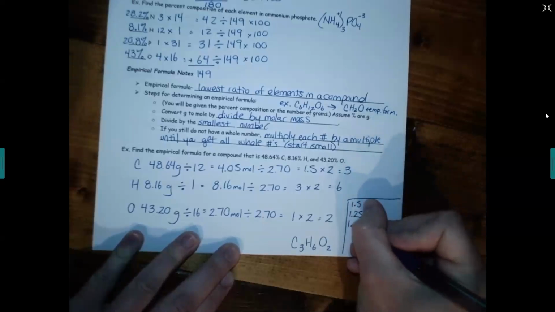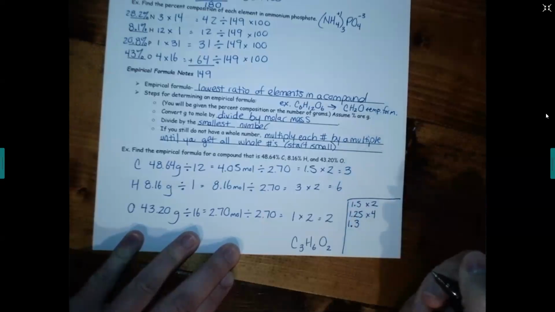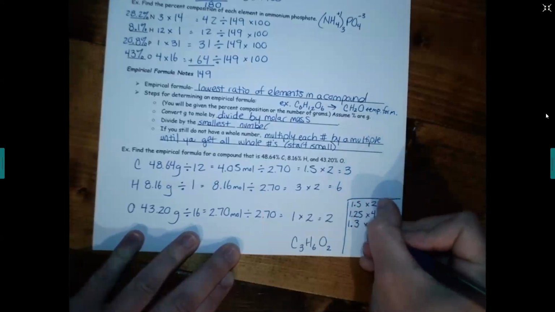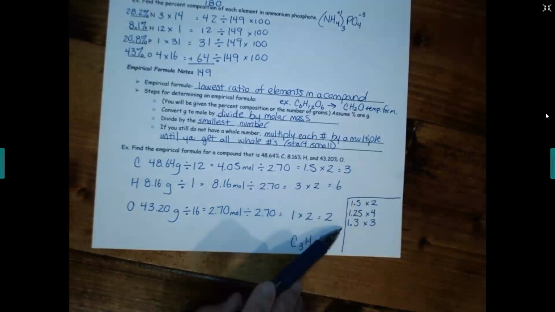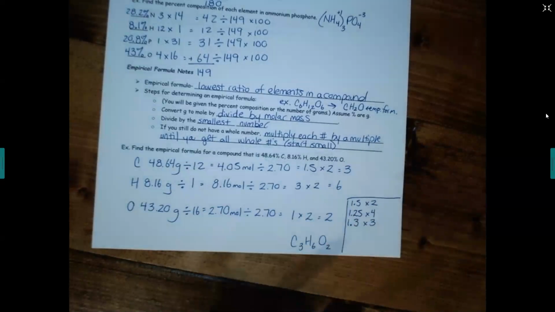And if you get 1.3, the multiple you're going to want to use is 3. Now, those are the most common ones you're going to see. There are some more complicated problems, but most, if not all, of the examples you'll be given, you'll see these 3 examples, or you won't have to worry about multiplying at all.